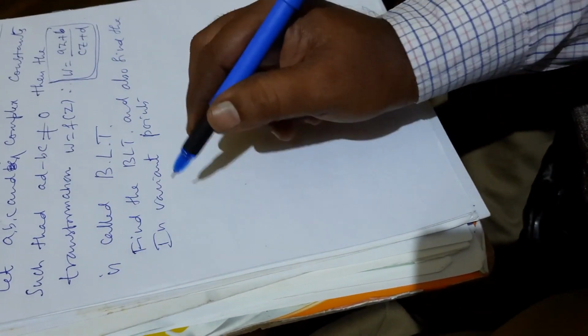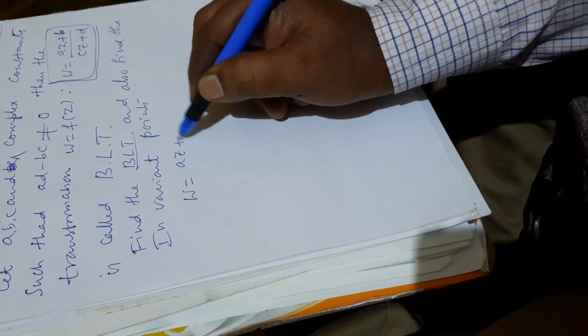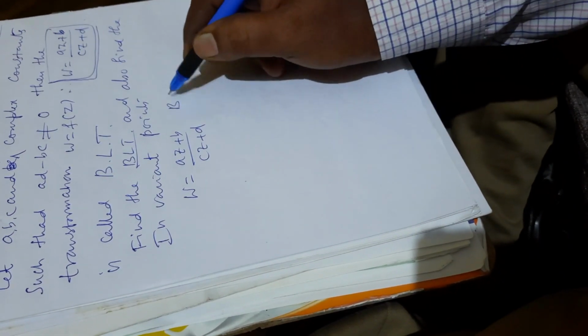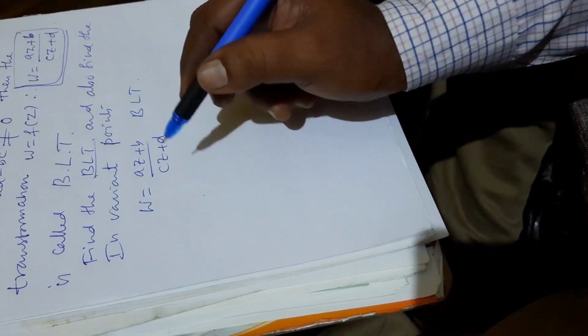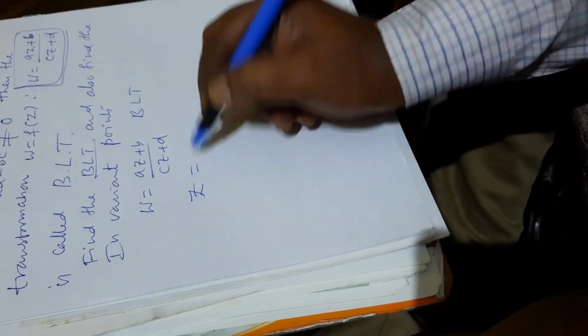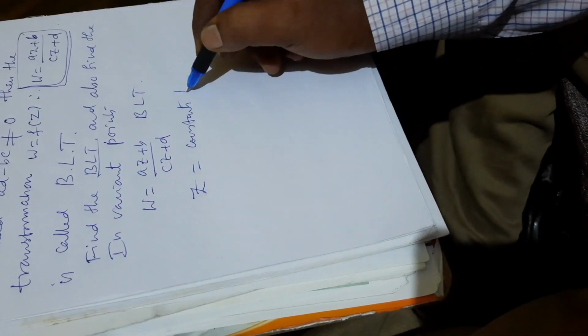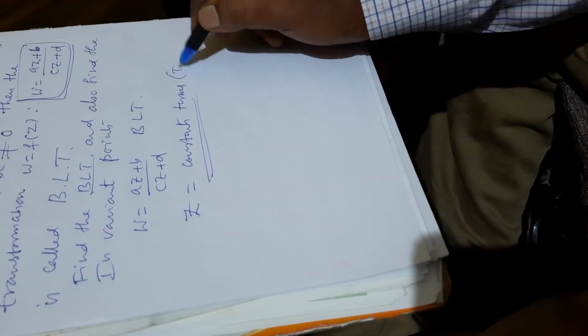To find the bilinear transformation means W is equal to AZ plus B divided by CZ plus D. This is BLT. And to find the invariant points, you have to find some constant terms in Z. This is the invariant points.